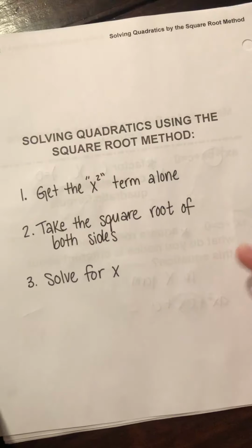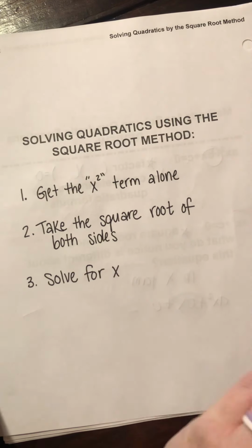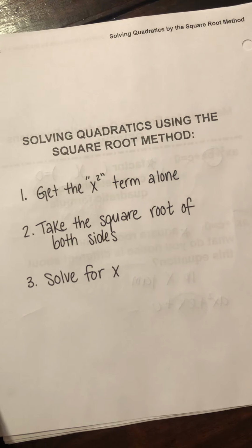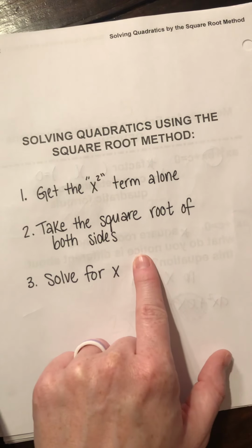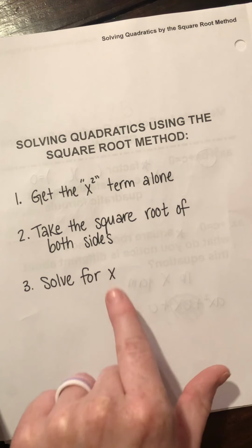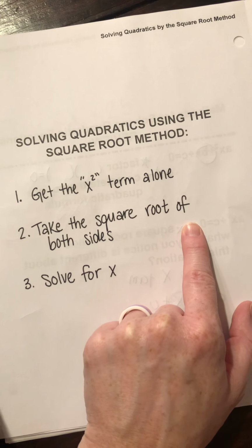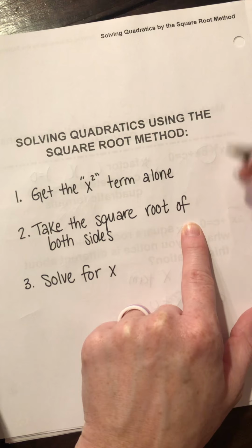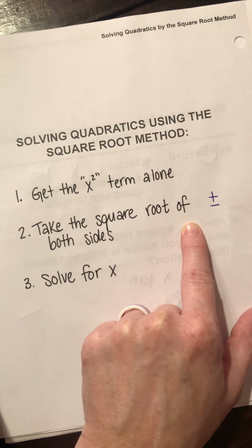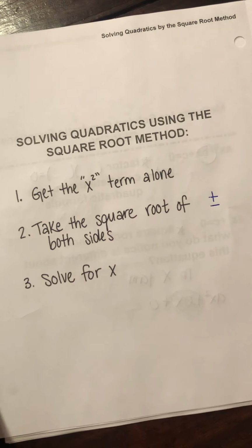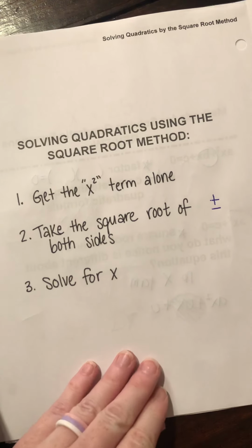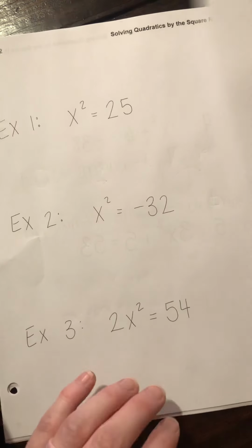All right, turn it right here. And here are my directions. 3 simple steps. The first thing I want to do is get the x squared term alone. I want to isolate it, okay? After I do that, I'm going to take the square root of both sides to solve for x. But one thing I want to remind you of, when I take the square root, I cannot forget that I'm going to have a plus or minus in front of my equation. So let's talk about that, okay?